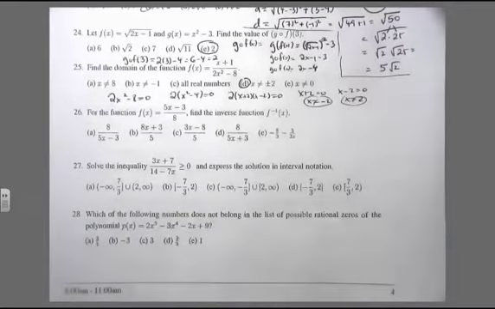Take a look at number 26. For the function f of x equals (5x minus 3) divided by 8, find the inverse. Remember your steps on finding inverses. You're guaranteed to have to find at least one inverse on this exam. All right, to find inverses, step 1.